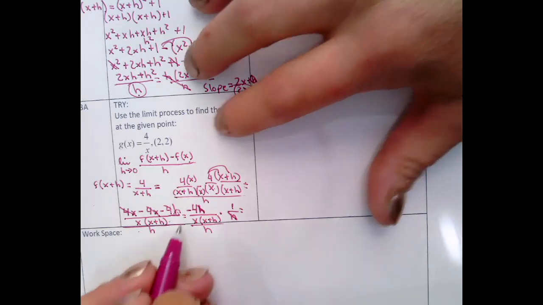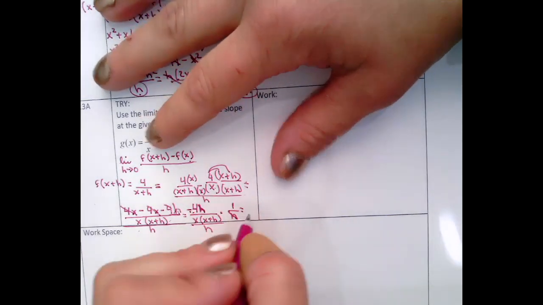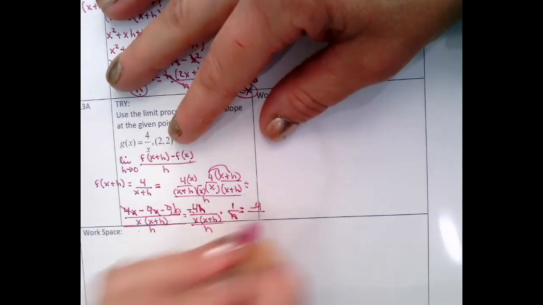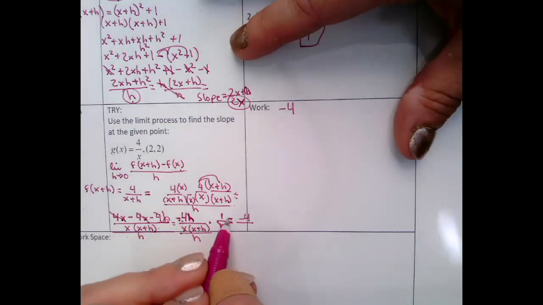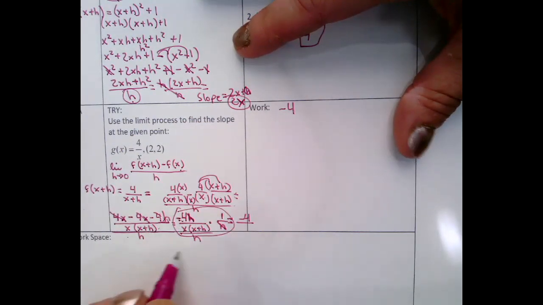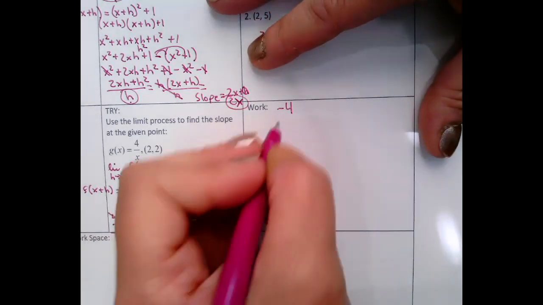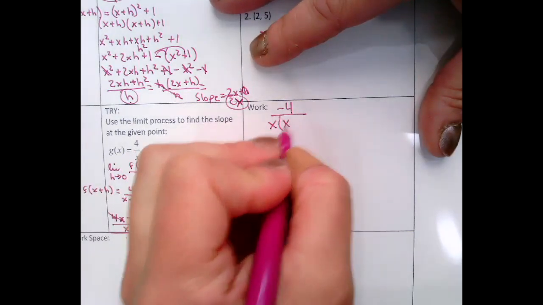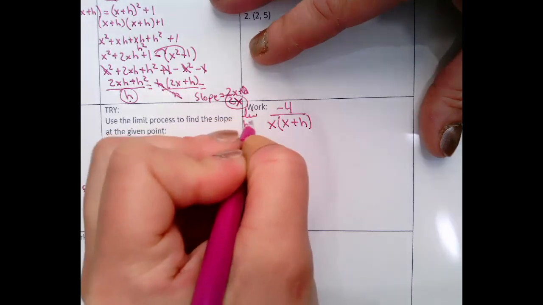And now I am left with negative 4 over, oh, here, I'm going to move this over here. So negative 4, so I'm multiplying this right here, okay, because I multiplied. Negative 4 over x times x plus h, and I want the limit as h approaches 0.